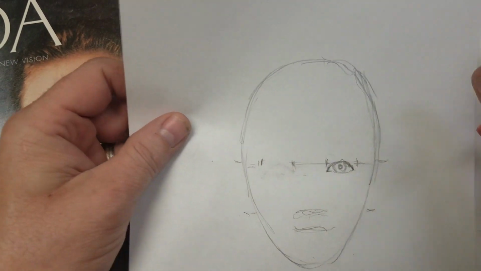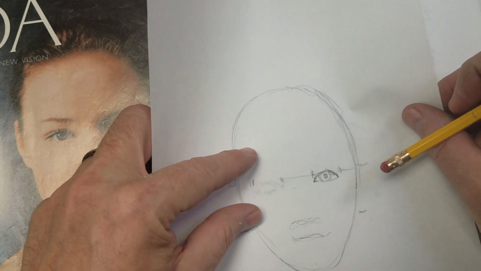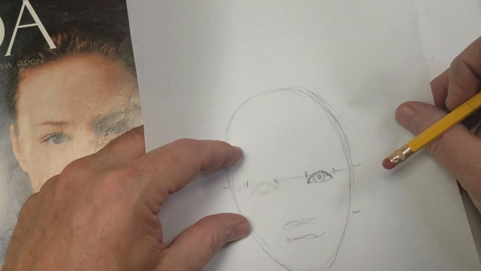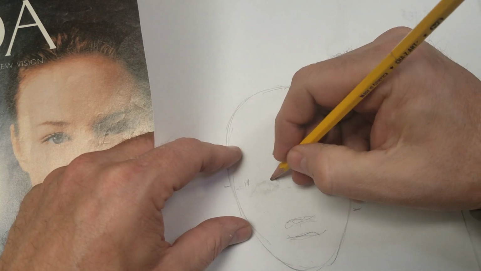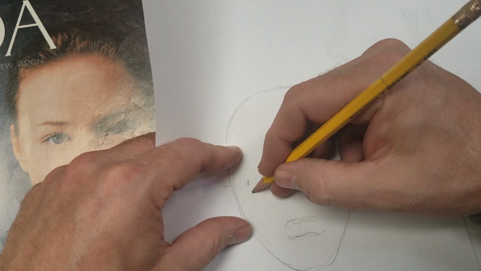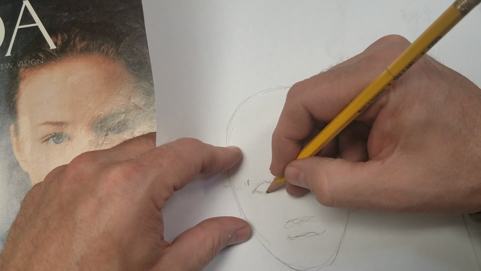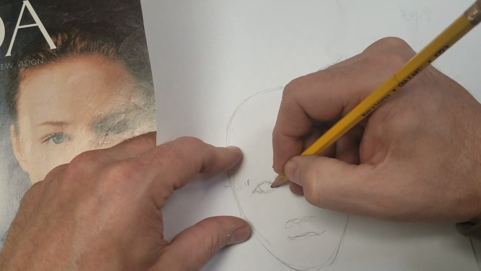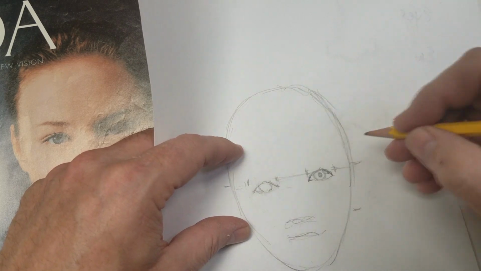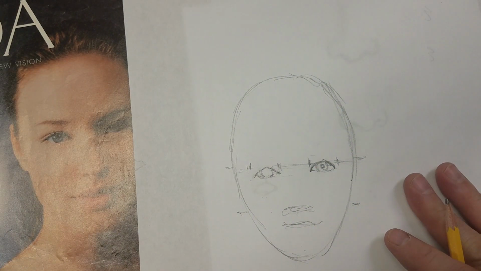Erase this better. See it there? It's kind of hard to see that through what I've already drawn. Okay. Now, I'll come back and work on that in a little bit.